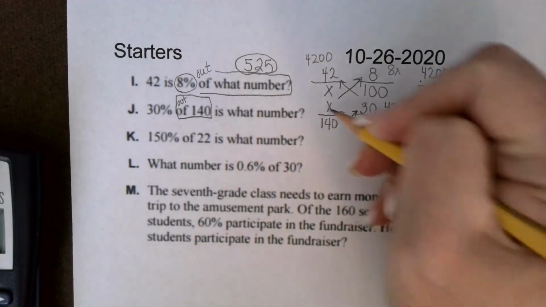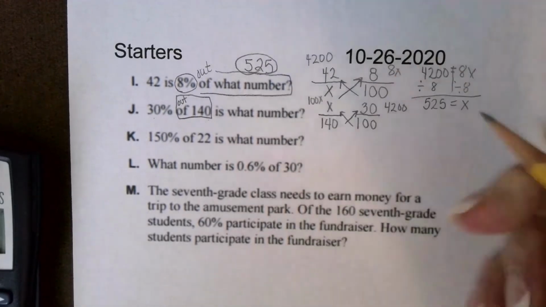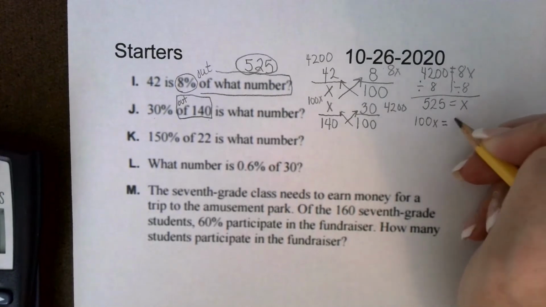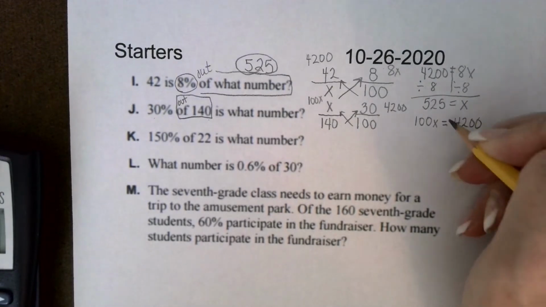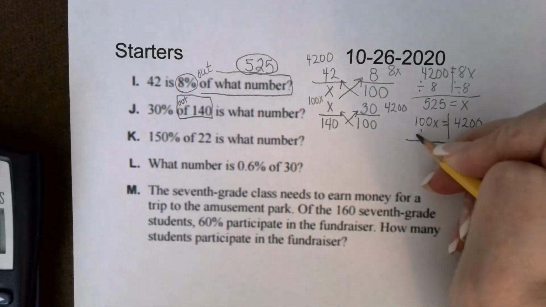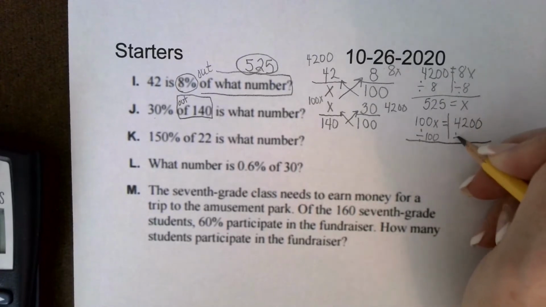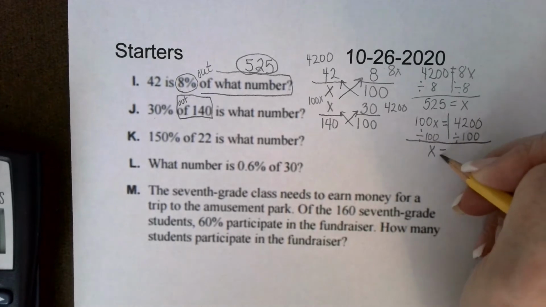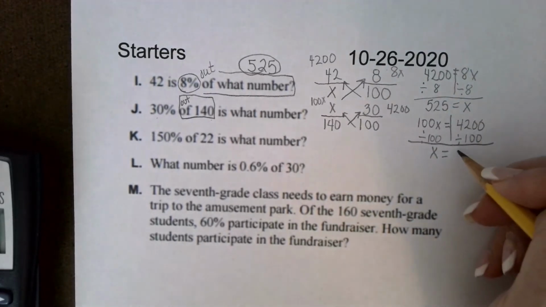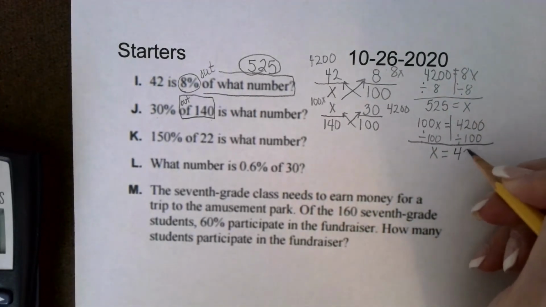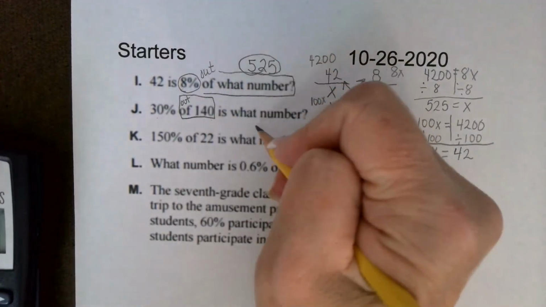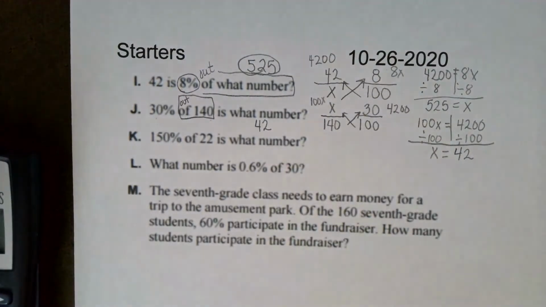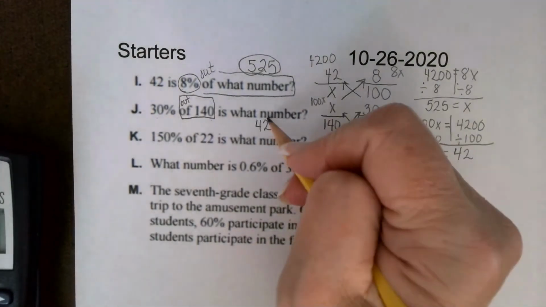And 100 times x is 100x. And then 100x is equal to 4200. To figure out what that is, we divide by 100. And 100 divided by 100 is just 1x. And 4200 divided by 100 is 42. So 30% of 140 is 42.